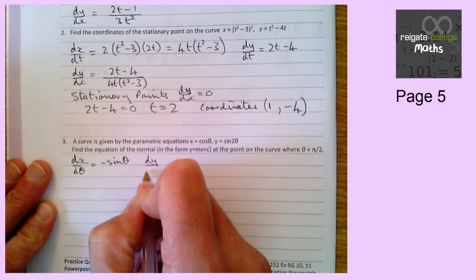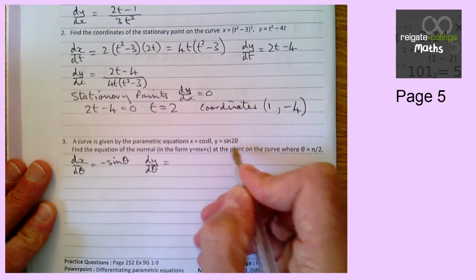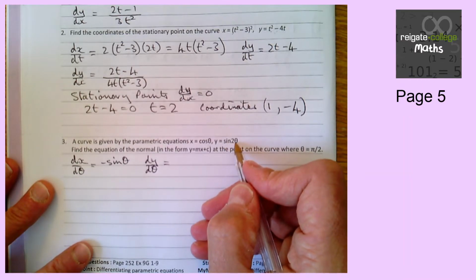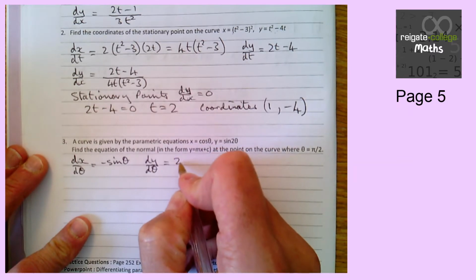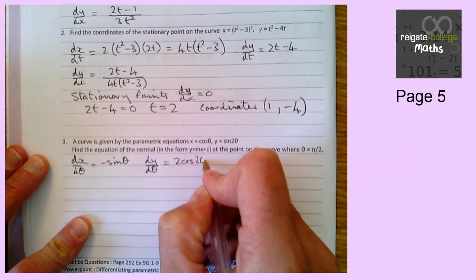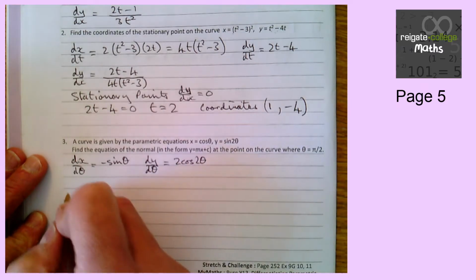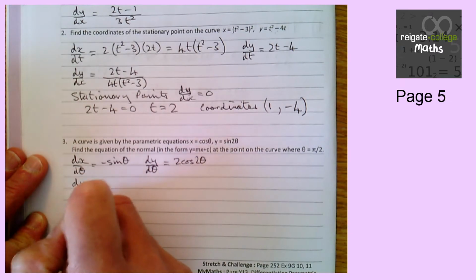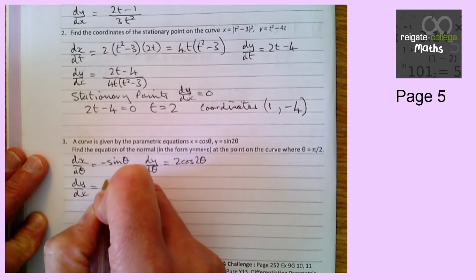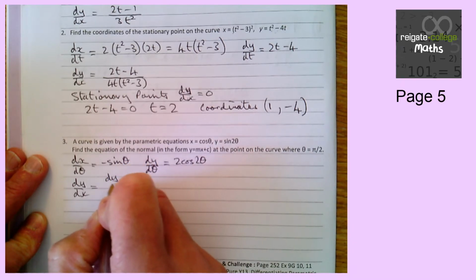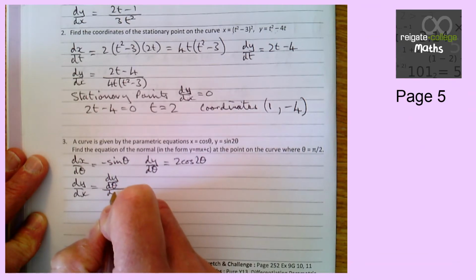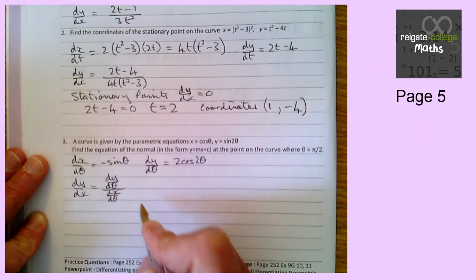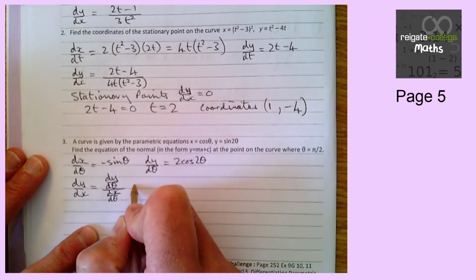Dy by d theta is equal to, if we differentiate sine of 2 theta, we get 2 cos of 2 theta. So dy by dx this time is equal to dy by d theta over dx by d theta. Exactly the same as we had before, but with theta instead of t.